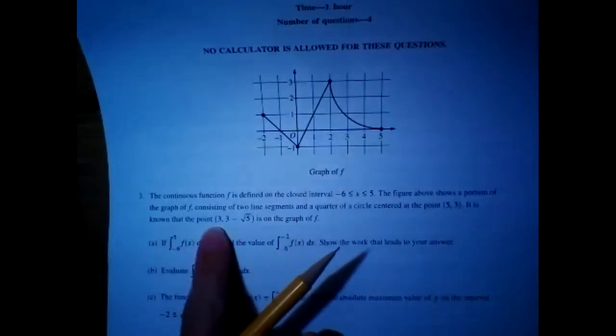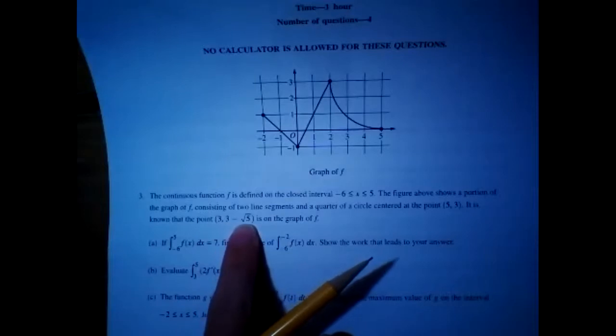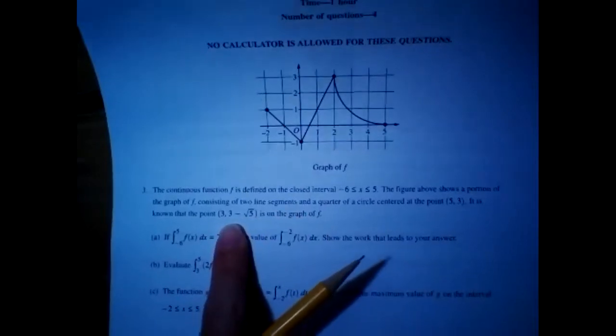It is known that the point 3, 3 minus square root of 5 is on the graph. That's one of those seemingly totally random pieces of information that's going to come up later. You're like, why on earth are they giving that to us? But you will need it at some point. So kind of ignore that for now.